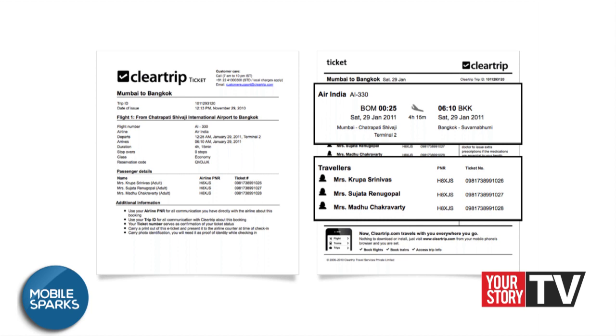So I'll give you an example. When we redesigned this ticket, this was the ticket that we had earlier on. But we looked at the life cycle of the ticket, from the time the person prints it out till the time he gets a boarding pass issued.